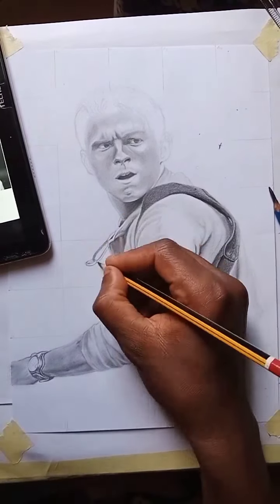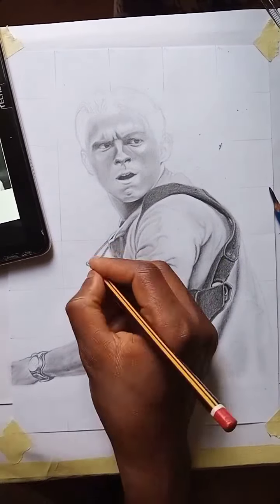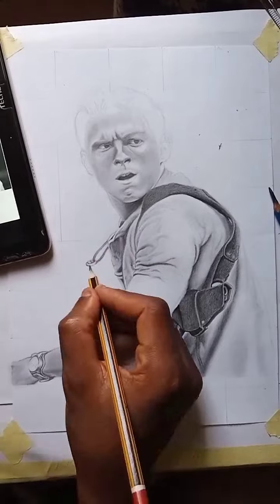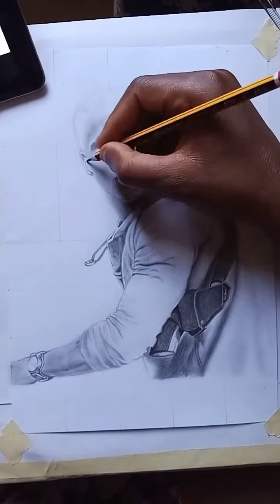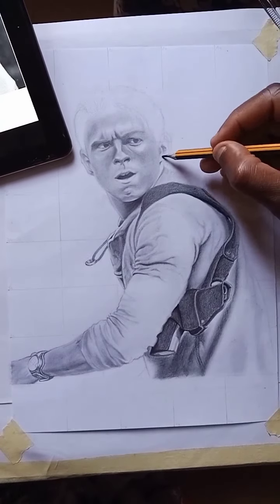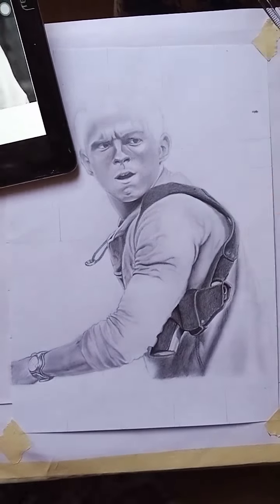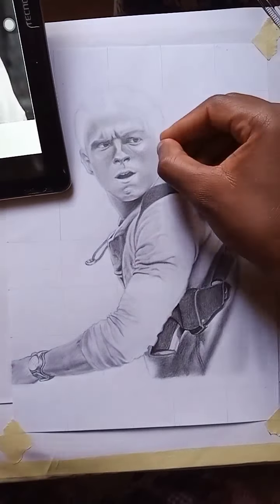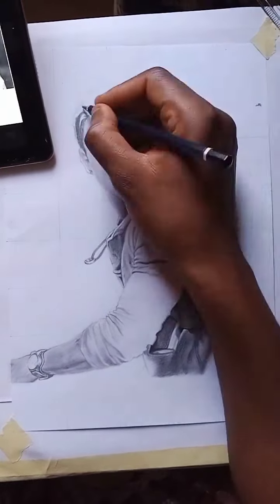So guys, we are done with the body portion of the drawing, and we'll move further to bringing out the hair. The trick to drawing the hair is very simple. It is to follow the direction and flow of the hair. Now don't dwell on trying to capture every single strand.